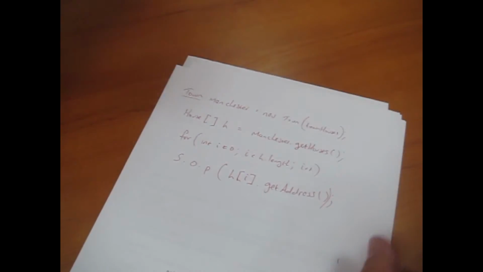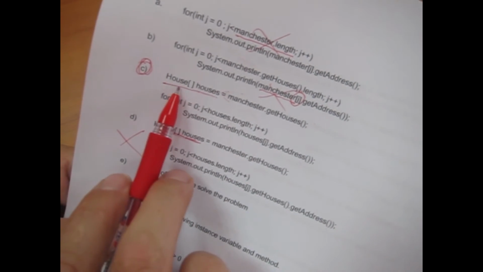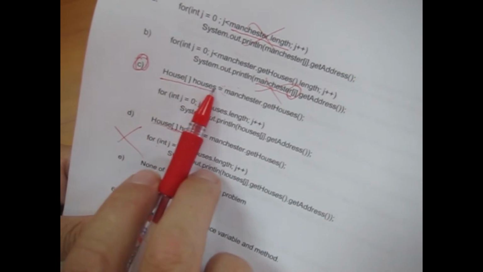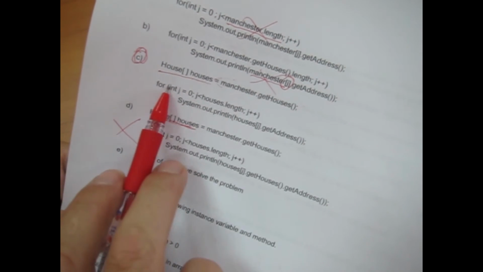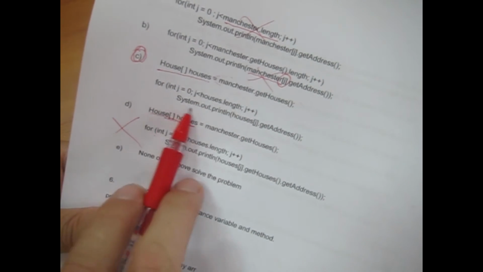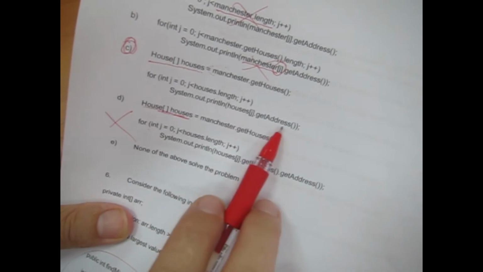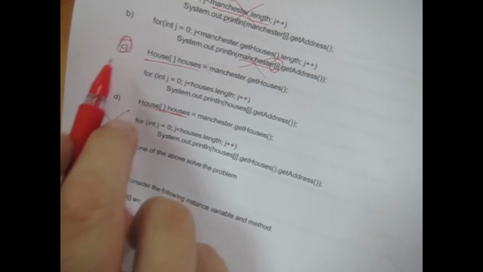Do any of the recommended answers look like that? Well, actually, B does. We set up a pointer to Manchester's house array. We loop through the array and we print out the address of each element in the array. The answer is C.